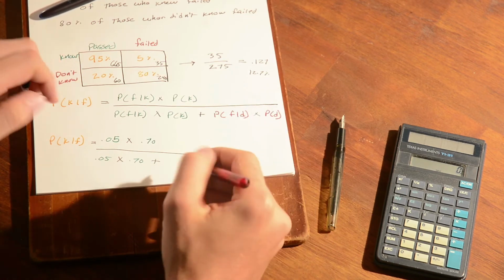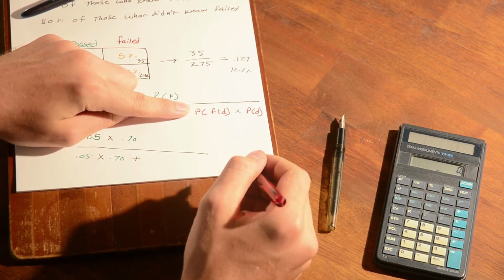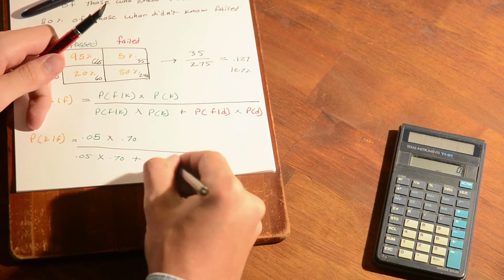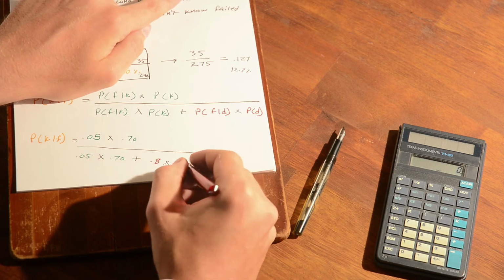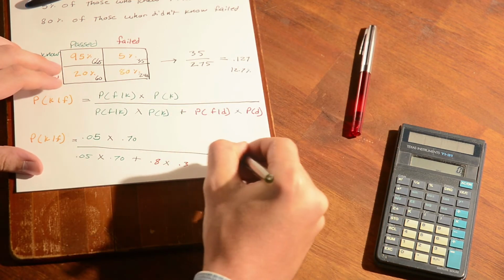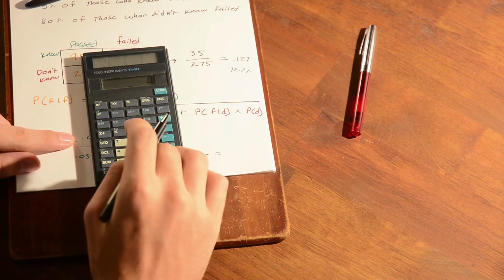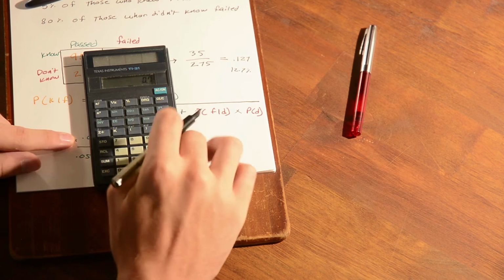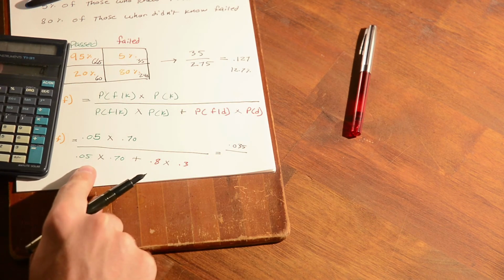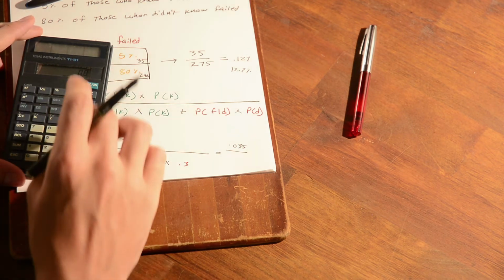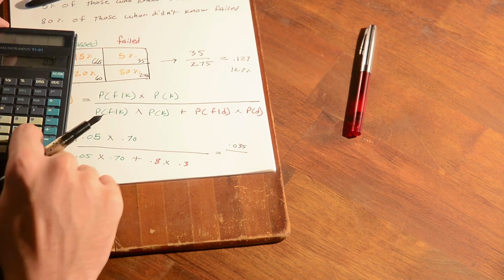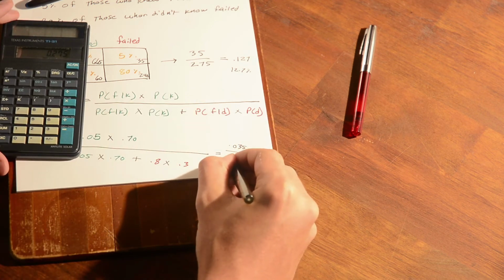plus our term over here. So the percentage of those who failed who didn't study, that 80%, so our 0.8 multiplied by those who didn't know, so that 0.3, and that is going to give us, we'll use black for all of our computation, is equal to, well, let's see, 0.05 times 0.7 is equal to 0.035 over, well, we know that this is going to be 0.035 already, plus 0.8 times 0.3, so 0.24 plus the 0.035 from the other term gives us 0.275.